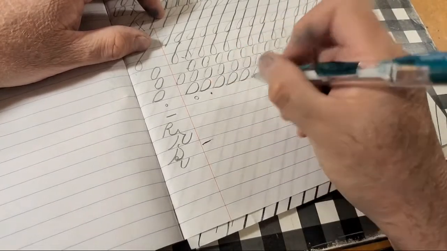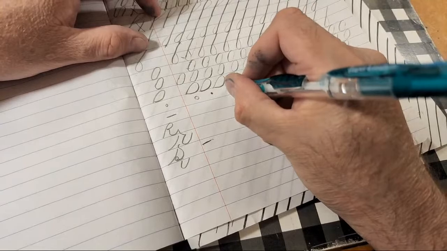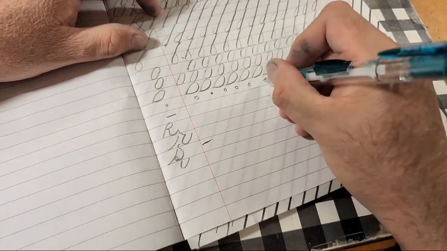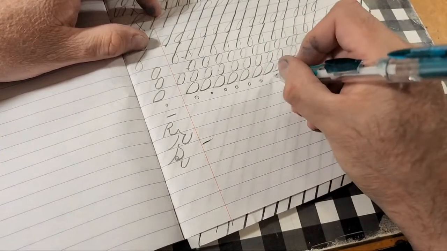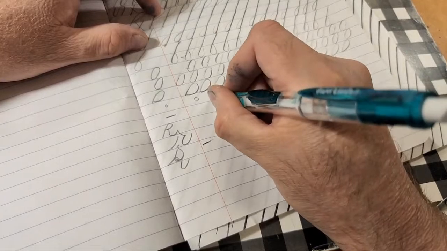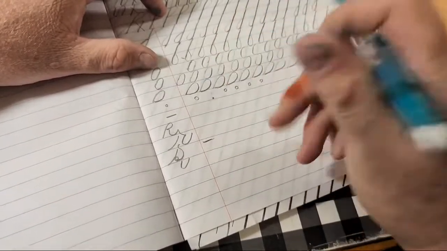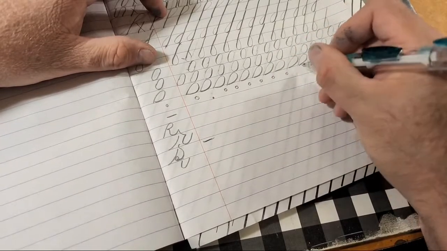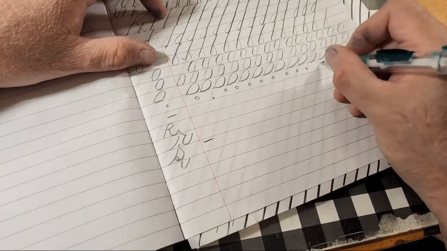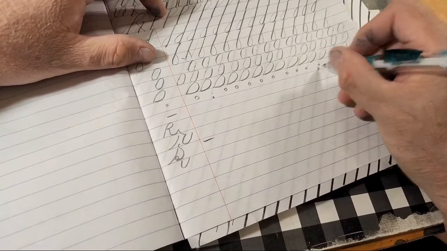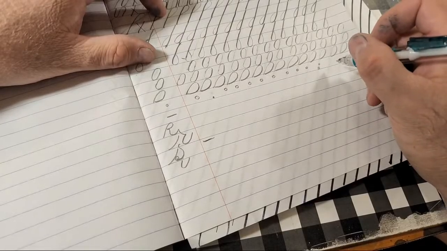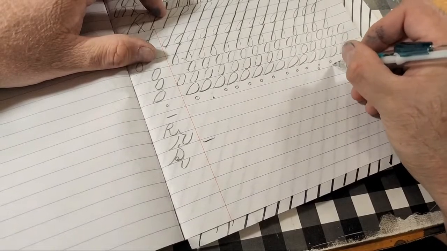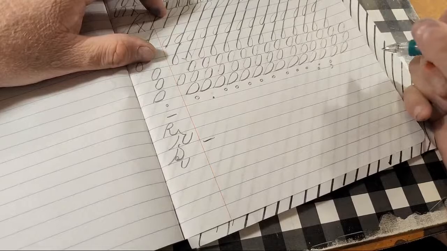You can fill in a circle like this, but if you make a little circle, people will definitely know that it's a tittle and not a period. The period goes on the bottom line and it's filled in. So that way you know the difference between a tittle, a comma, a semicolon, and a colon. Okay?